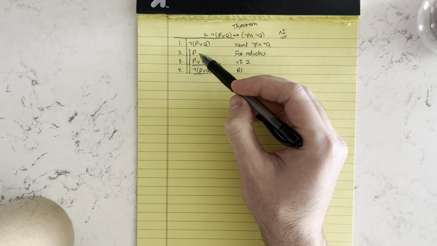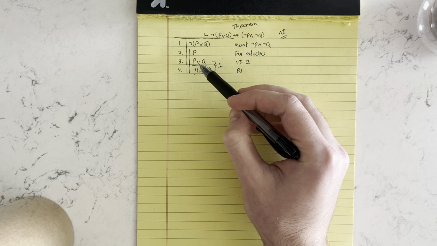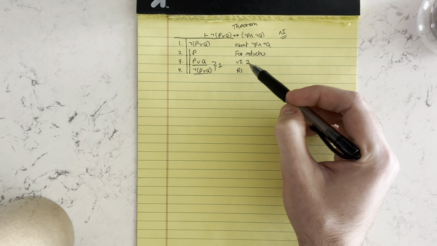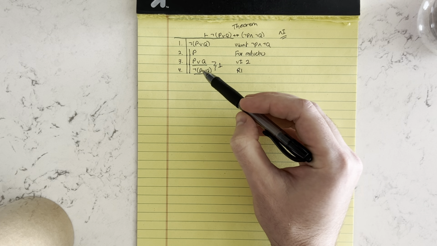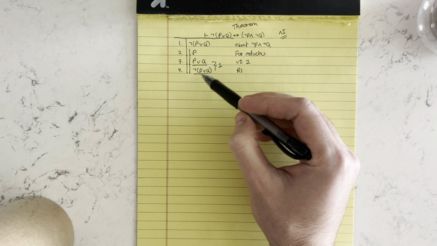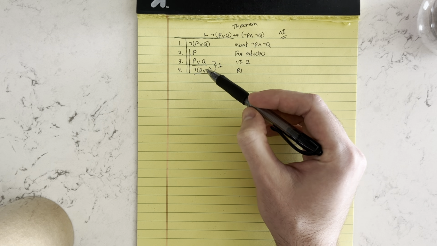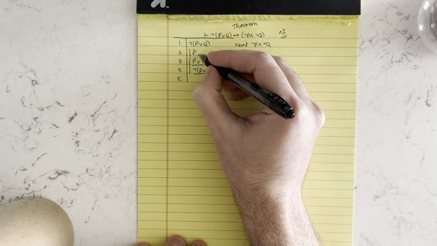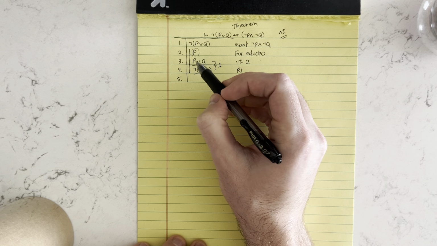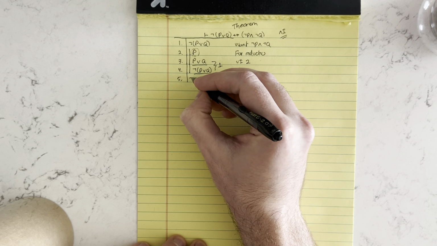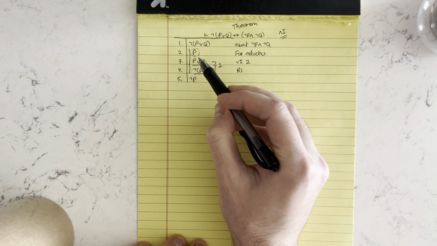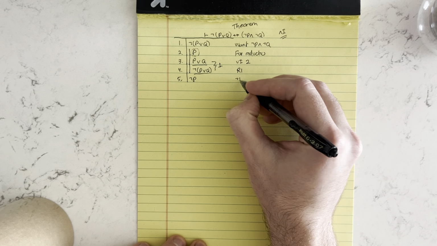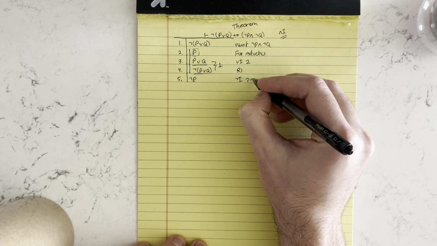So I say, hey, what if P is true? Well, that leads to P or Q by simple or introduction. And this sentence is not allowed, right? It's not allowed by line 1. So I can conclude that this assumption right here must have been bogus. So I can negate it. I can conclude, all right, P must be false by negation introduction of 2 through 4.